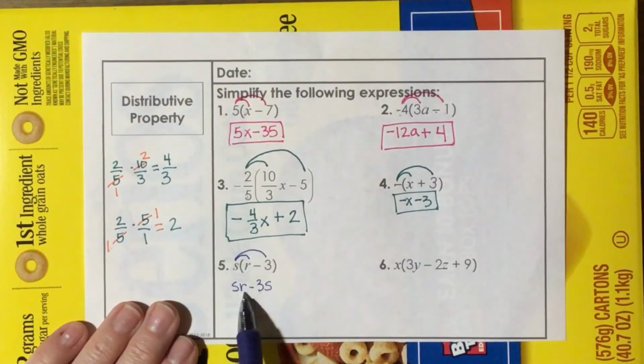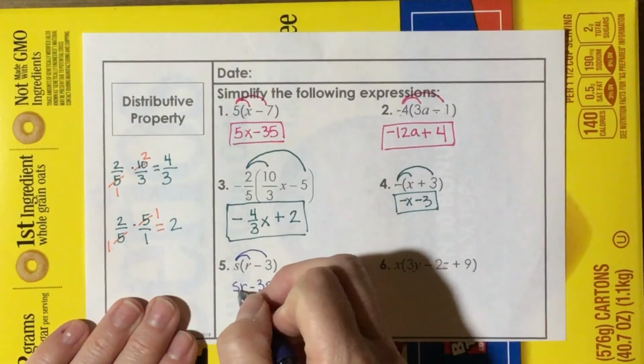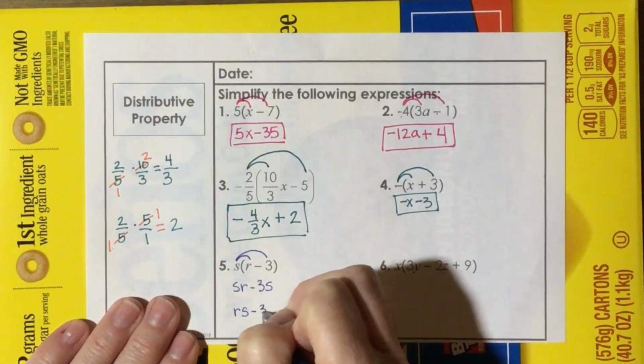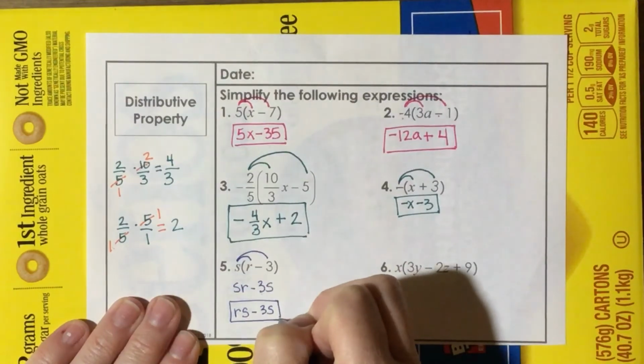Now right here, technically this isn't in standard form because if I have 2 variables and they both have the same degree, then I would line them up alphabetically. Okay, so r comes before s, and that would be -3s, and that would be in standard form, okay?